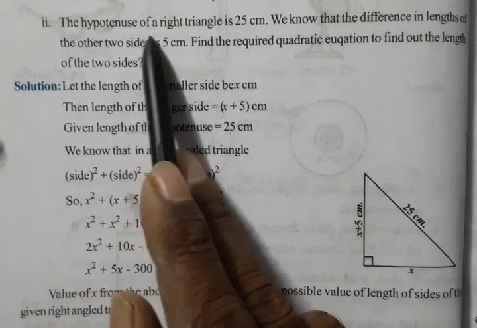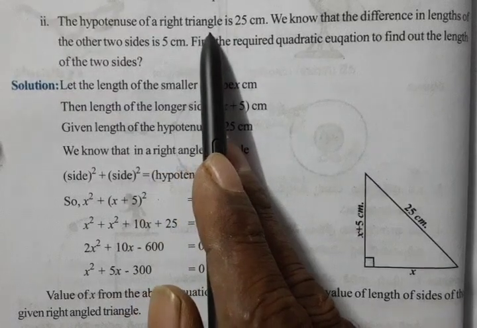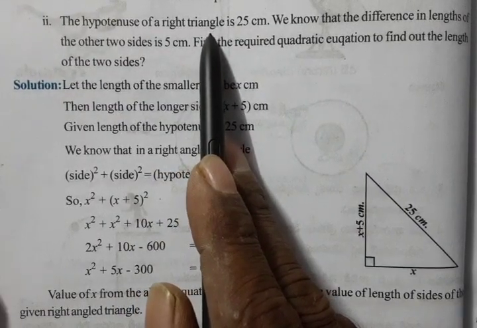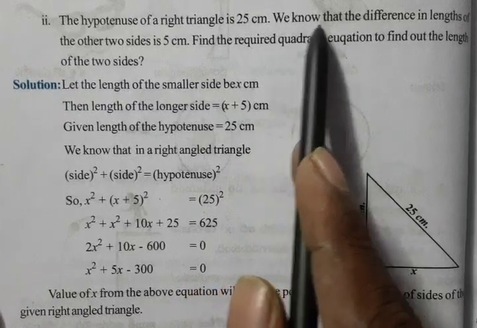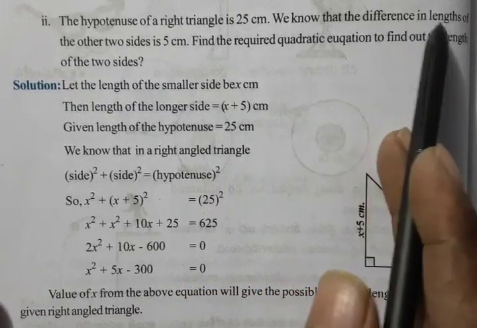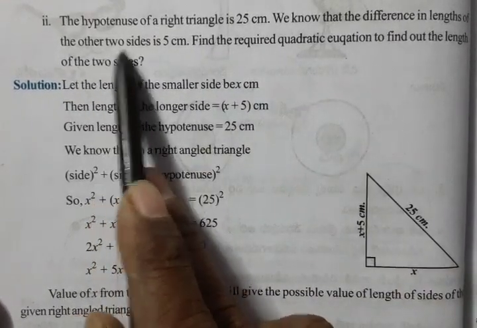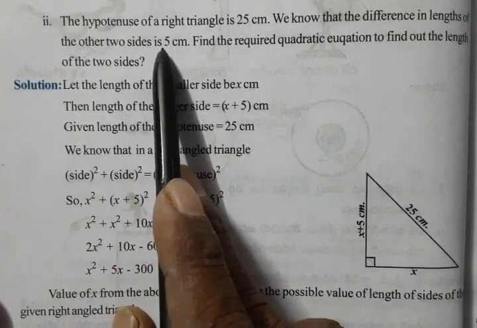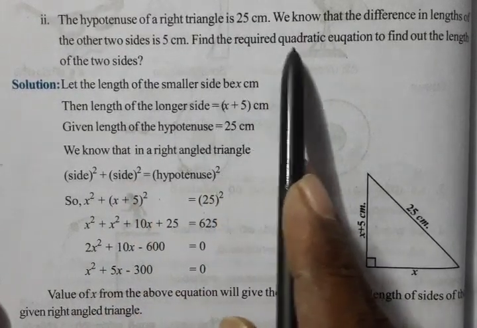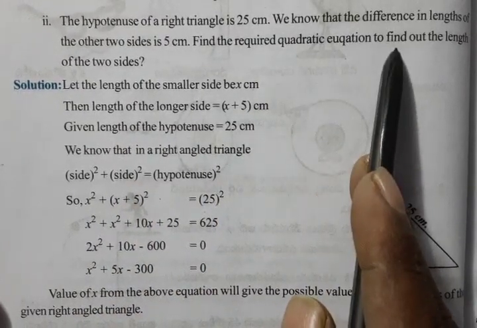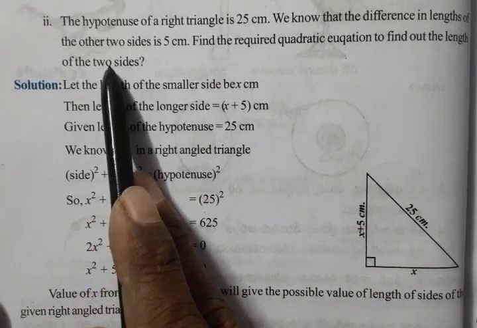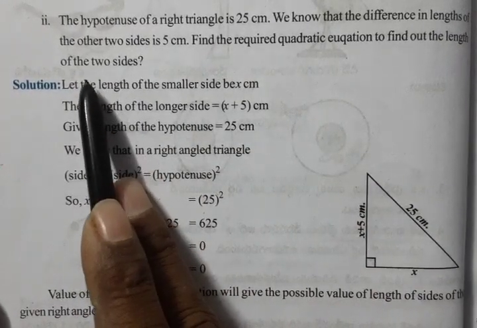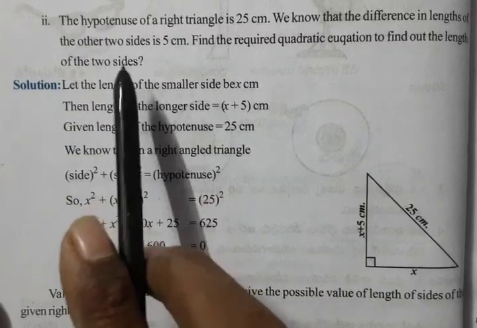The hypotenuse of a right triangle is 25 centimeters. We know that the difference in lengths of the other sides is 5 centimeters. Find the required quadratic equation to find out the length of the two sides. Here, for example, what is given?